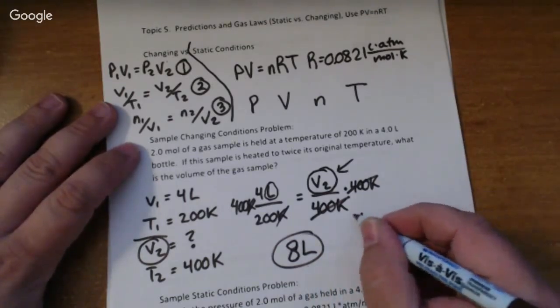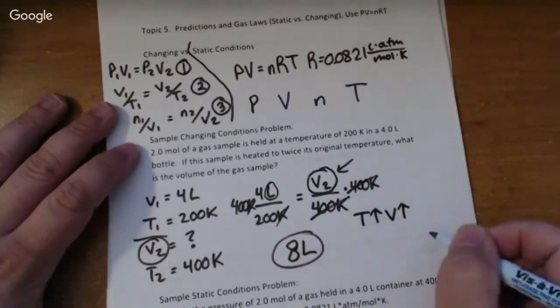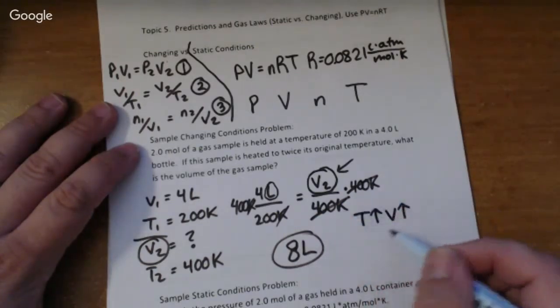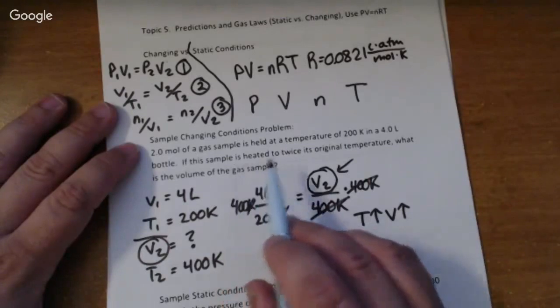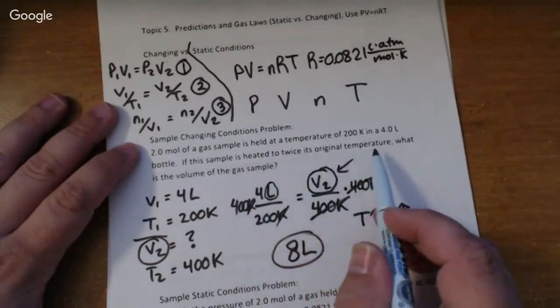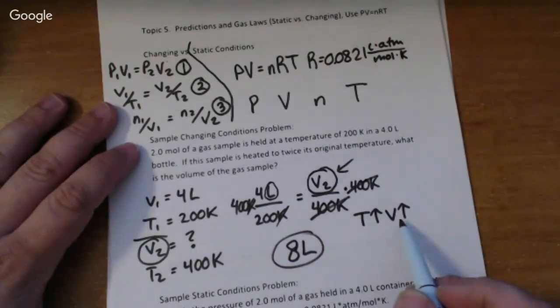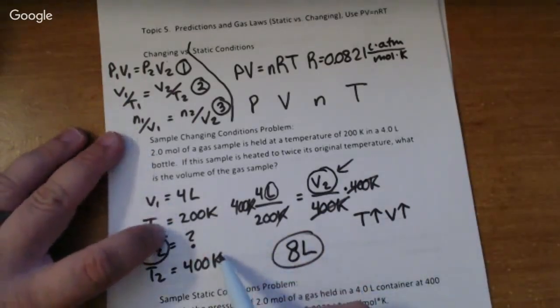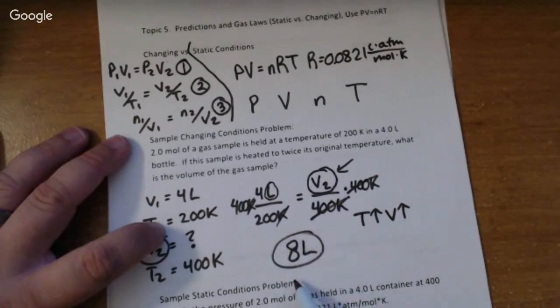If I increase the temperature, my volume should increase also, because Charles' law says that temperature and volume are directly related. As one goes up, the other goes up. So if we heat up our sample to twice its original temperature, that means I'm increasing T, my volume should increase also. I doubled temperature, so I doubled the volume, because the volume went from 4 liters to 8 liters. So our answer is correct.